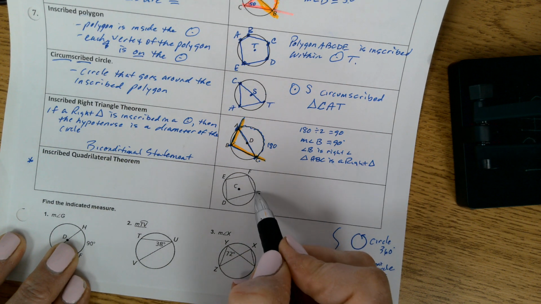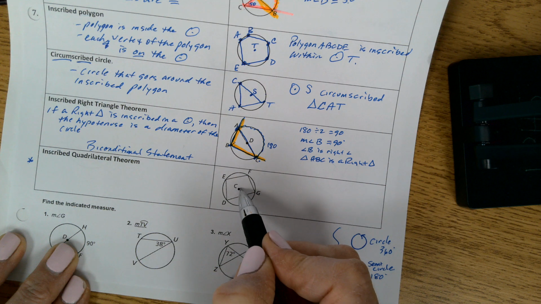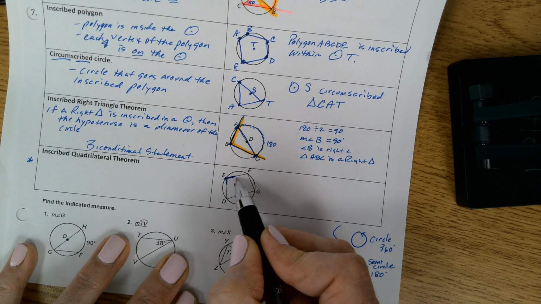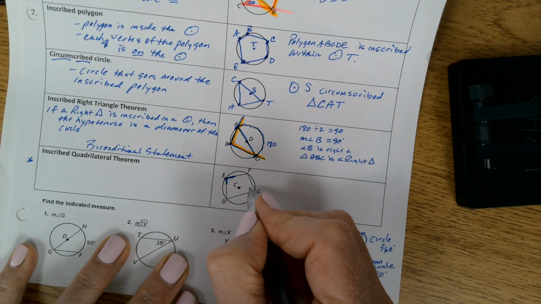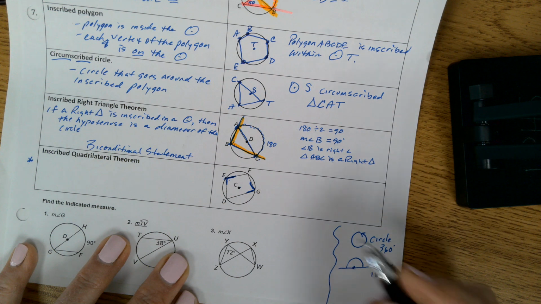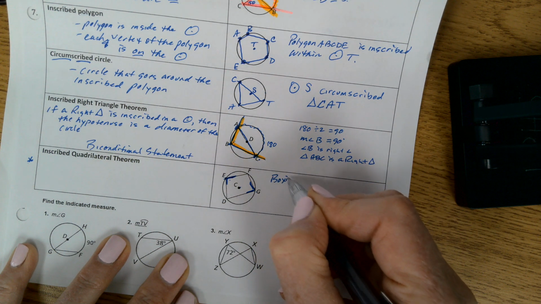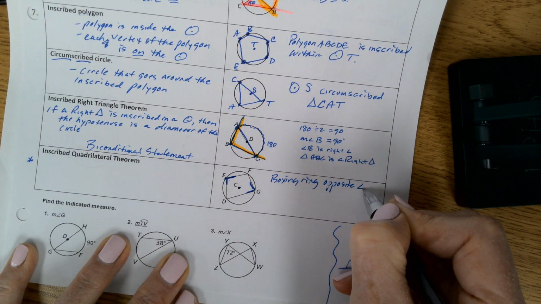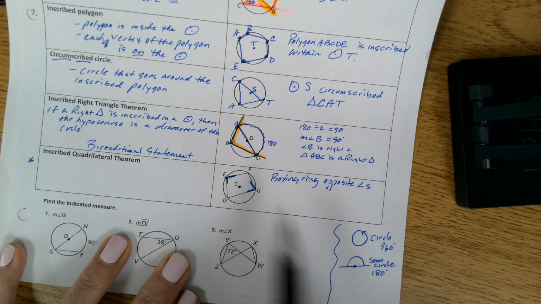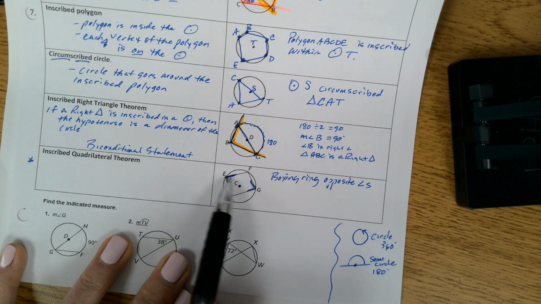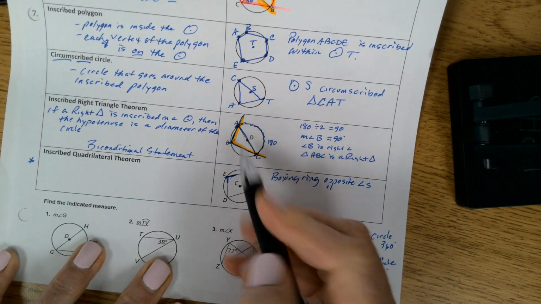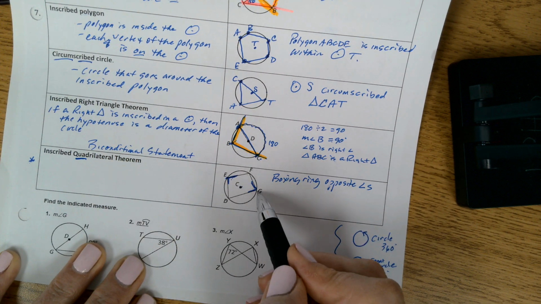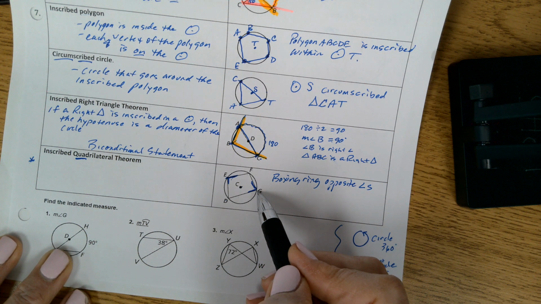I have a quadrilateral inscribed within circle C. Opposite angles, and when I'm talking about opposite angles, I'm not talking about angles across this way. I'm talking boxing ring opposite angles. So when we're doing this, I want you to think about a boxing ring. So on the diagonal. Whenever you have, and it's only true for quadrilaterals, and if the quadrilateral is inscribed within a circle.